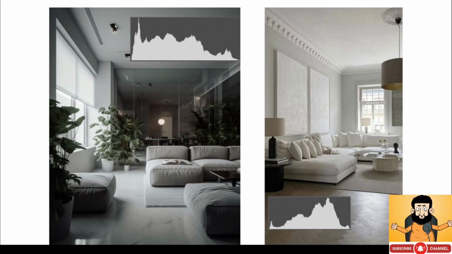There's also information on the right. As you can see, that indicates lighter areas in our image. Histogram looks well balanced. Image itself looks good, realistic and contrasting.